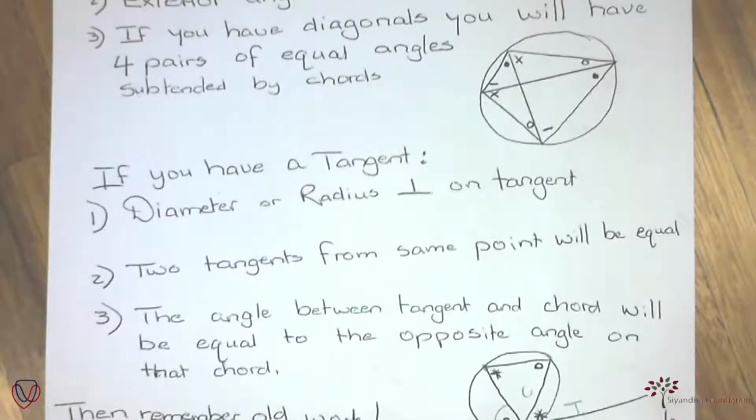Angles on a straight line, 180 degrees. Vertical opposite angles, equal. Parallel lines, you look for alternate angles, corresponding angles, co-interior angles. Then angles of a triangle add up to 180. Isosceles triangles, two base angles are the same.